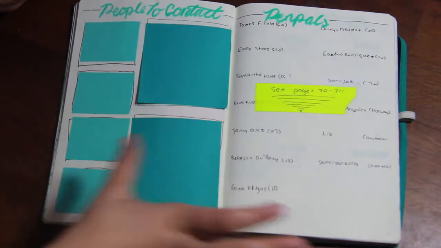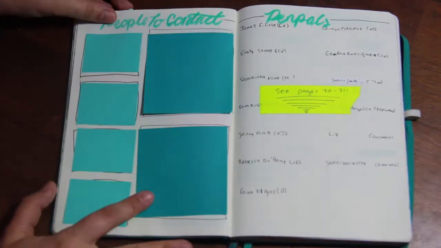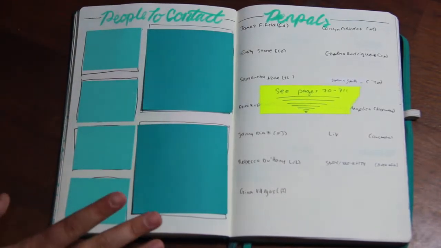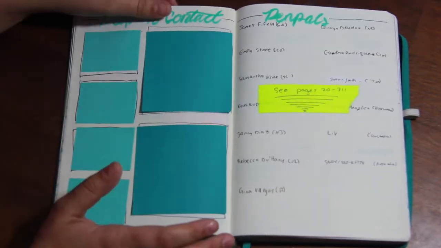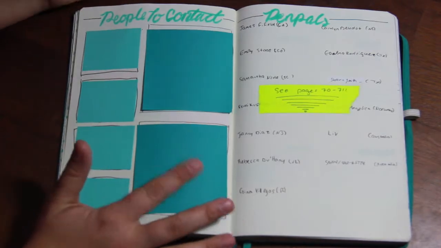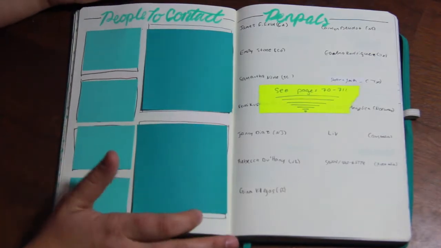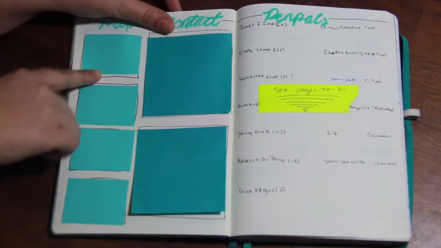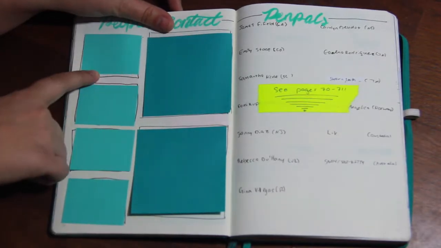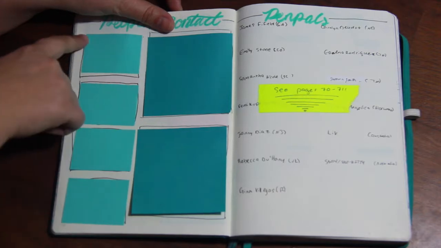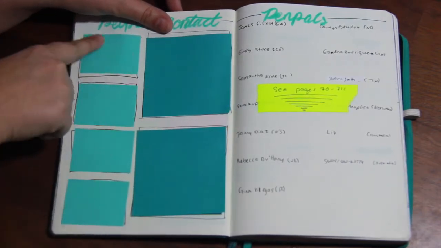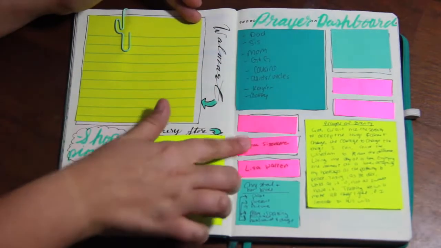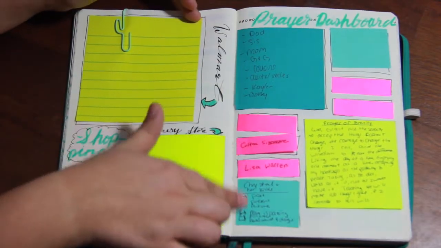Next we have this people to contact page, which I liked, but I honestly would not do again because I didn't use it enough. If I needed to remember to contact somebody like a professor or a classmate or somebody about a job, I could just write that stuff in here and write whatever I needed to ask them or contact them about, and I could write more notes on these and then smaller amounts on these, and that's kind of why I did the different sizes of stickies for the prayer dashboard.